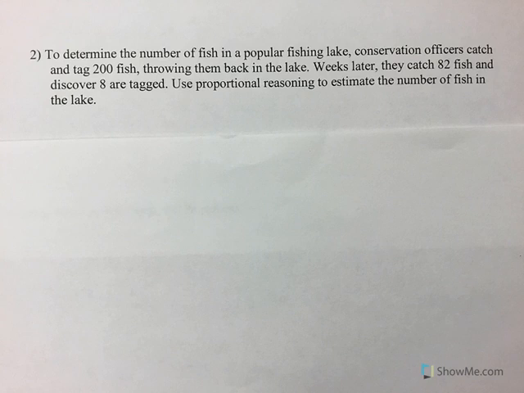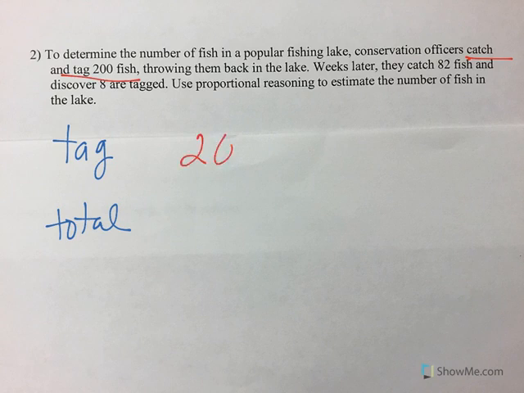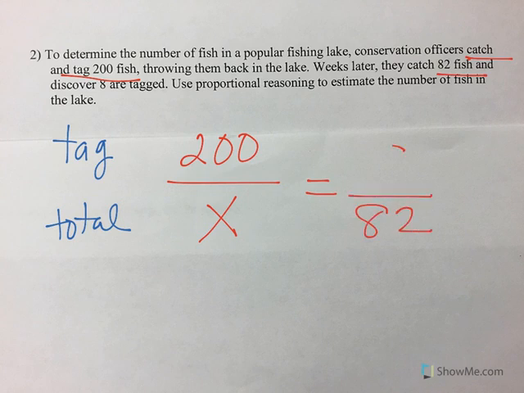To determine the number of fish in a popular fishing lake, conservation officers catch and tag 200 fish, throwing them back in the lake. Weeks later, they catch 82 fish and discover 8 are tagged. Use proportional reasoning. Okay, so we're talking about tagged fish to total caught. Think about that first time. You caught and tagged 200 fish. Out of how many? Well, I don't know how many fish are in the lake, but the 200, I tagged them all. Then later, we caught 82 fish, but only 8 were tagged. So 8 out of 82, compare that to the 200 out of all of the fish in the lake.